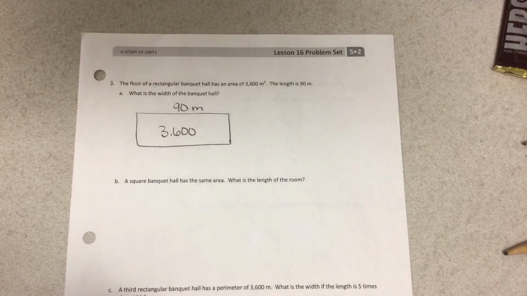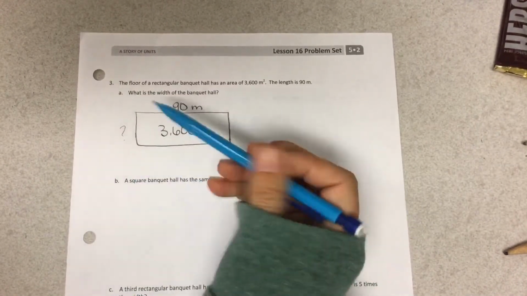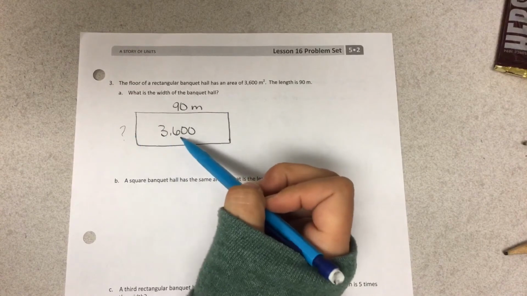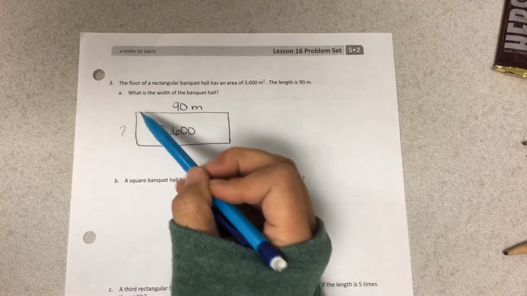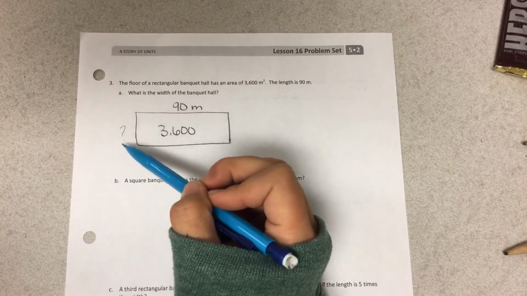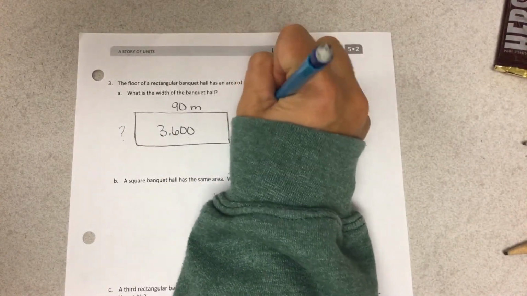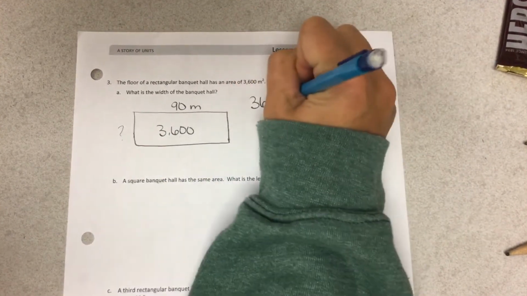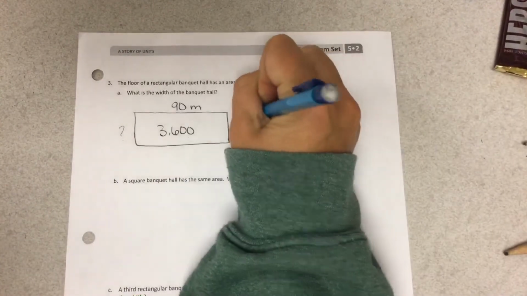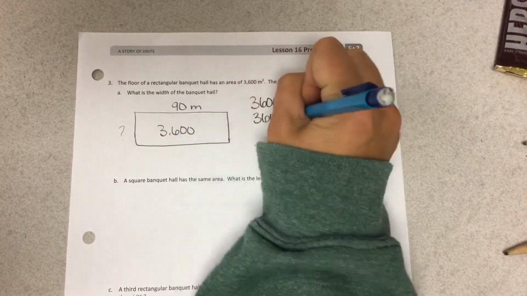So right now what I need to do is figure out this, and I'm going to divide these two numbers because normally I would multiply these to get this answer. So in order to find that missing number, I'm going to do the opposite, which is dividing. So I'm going to do 3,600 divided by 90.